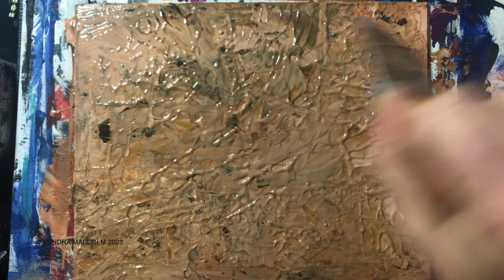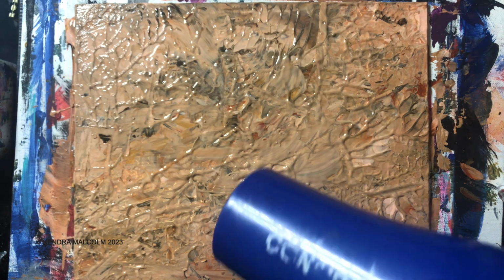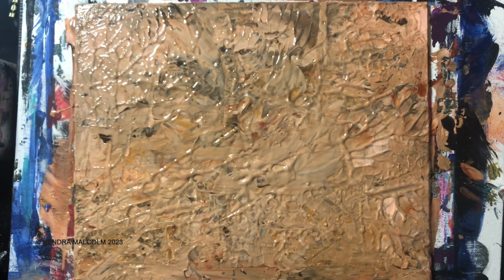All right, so you can see there's lots of paint on here, lots of texture, lots of thickness, right? The thickness is what's going to give us the ability to move and crack the paint. Now I'm going to zoom right in so you can see. I'm going to start to blow dry. I'm not going to blast the blow dryer in your ear, but I am going to blow dry here so you can see the paint move. I'm going to focus on this spot as I blow dry.